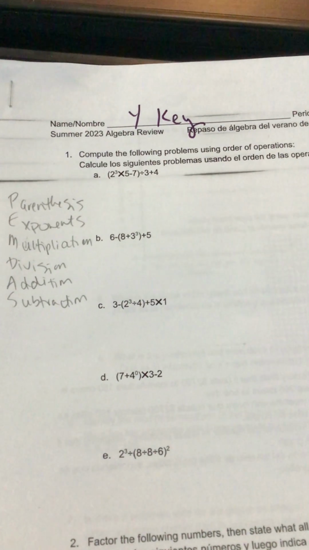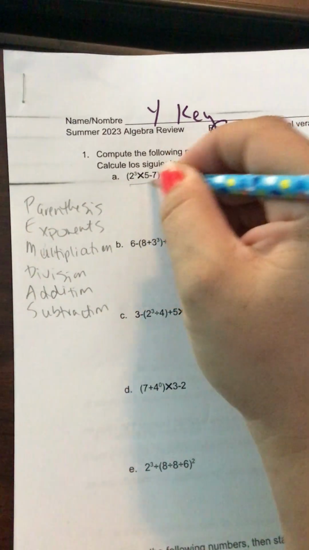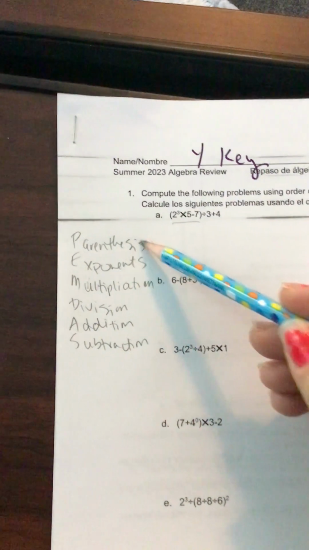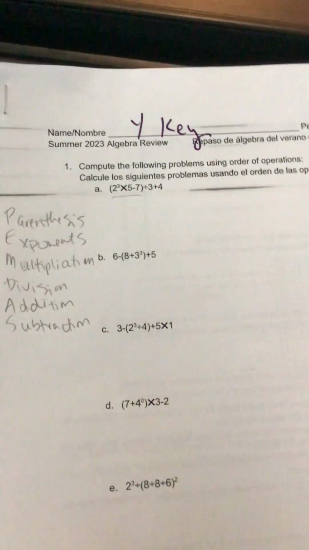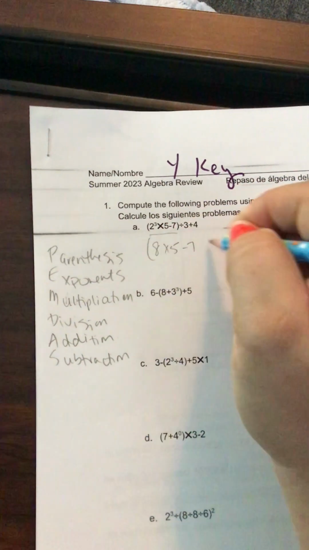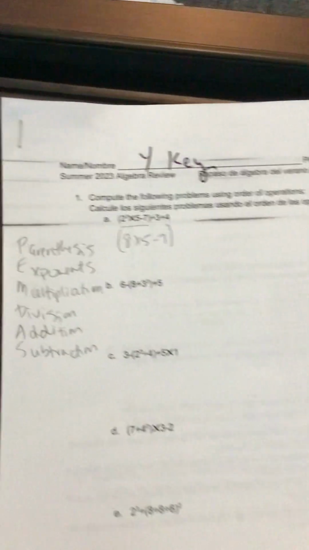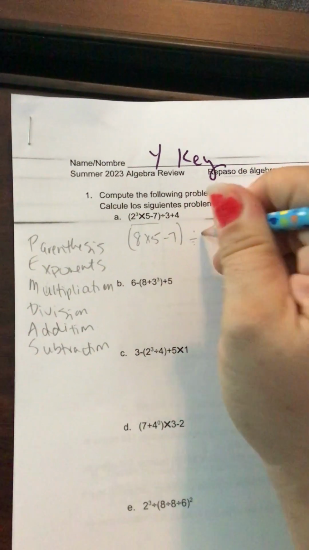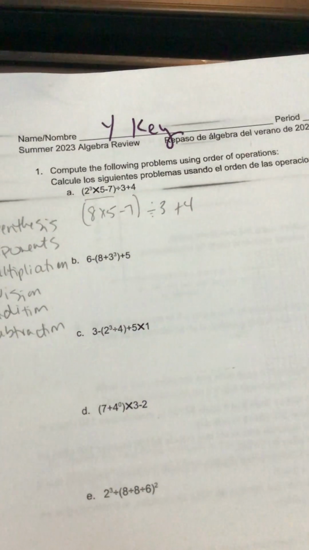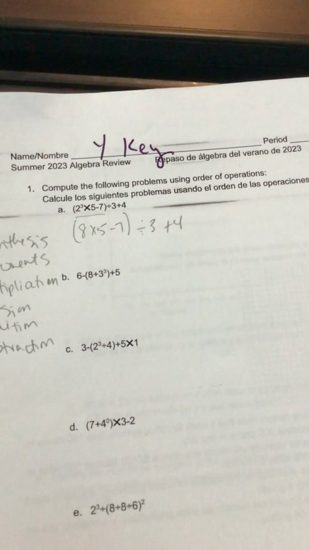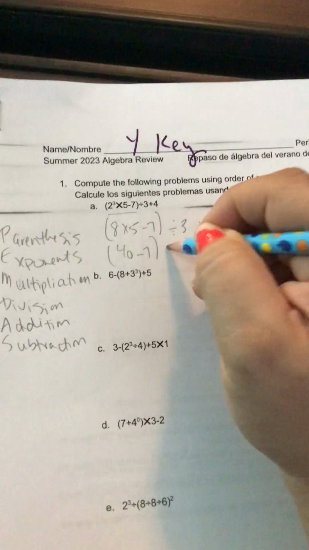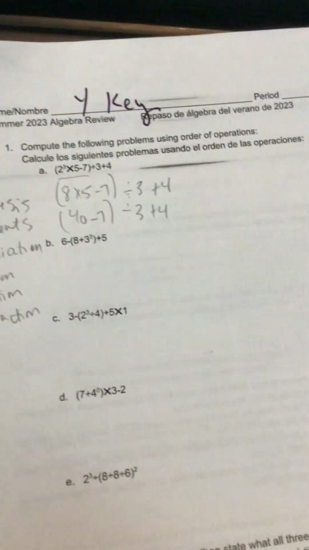So the first one, we're going to look for parentheses. I do have parentheses here, so I'm going to start with that. Inside that, I'm going to work through this list as well. I have an exponent, so that becomes 8 times 5 minus 7. I'm going to keep the parentheses because I'm not done working with it. Divided by 3 plus 4. Next, I'm going to continue to work through that parentheses. I have 8 times 5, which is 40, minus 7, divided by 3 plus 4.